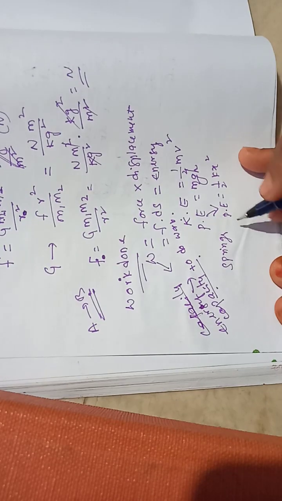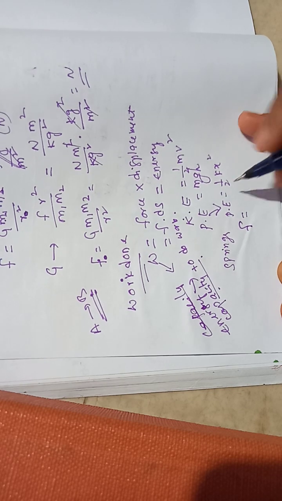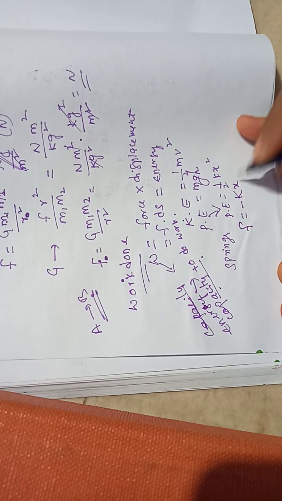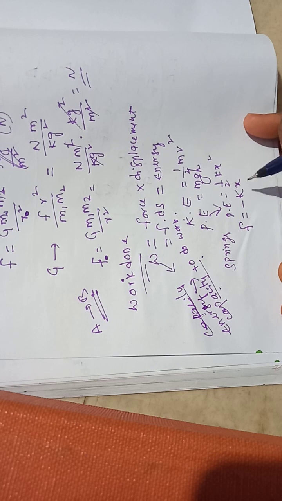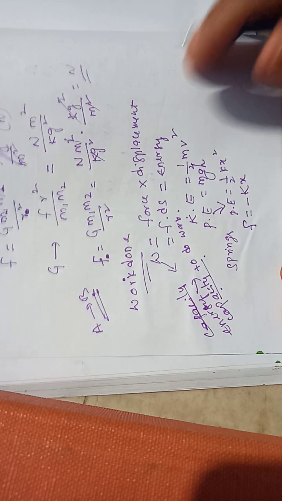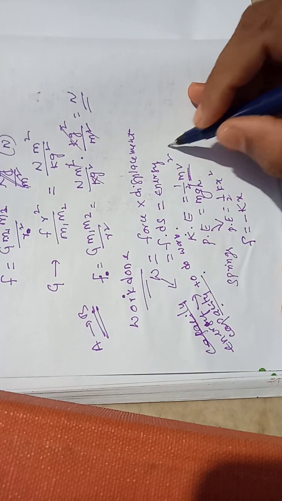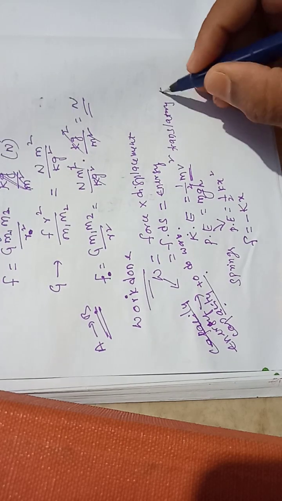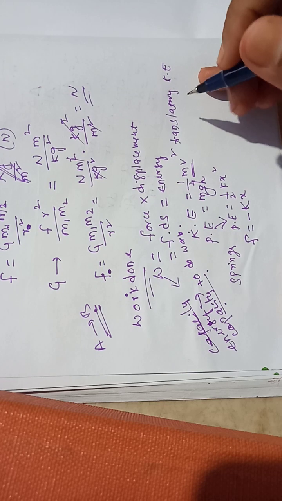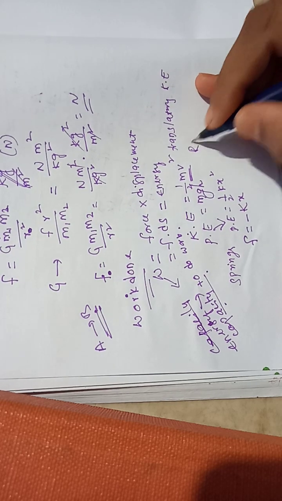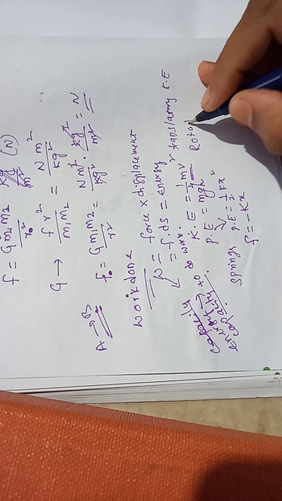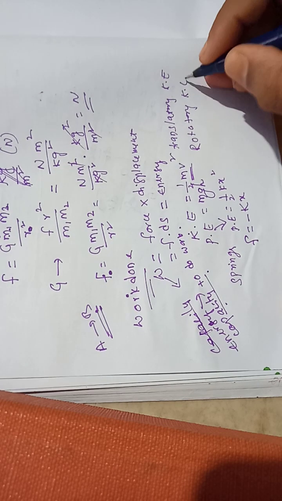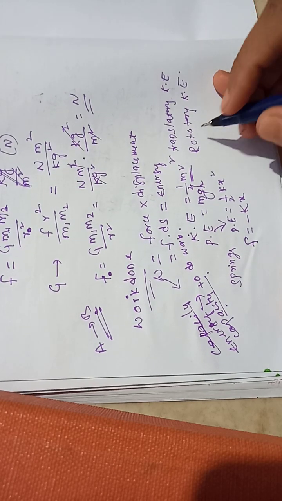Then force can also be written in terms of spring constant, F equal to minus kx. Now this is kinetic energy, we call it translatory kinetic energy. Translatory word I used means, will there be rotatory kinetic energy? Yes, there will be rotatory kinetic energy.